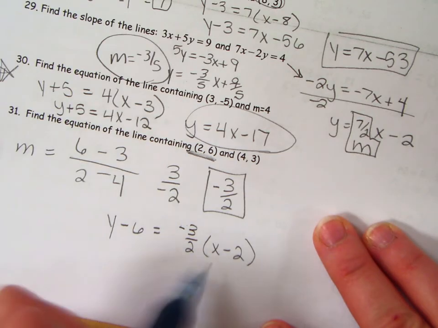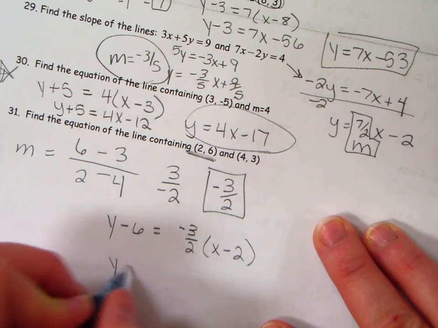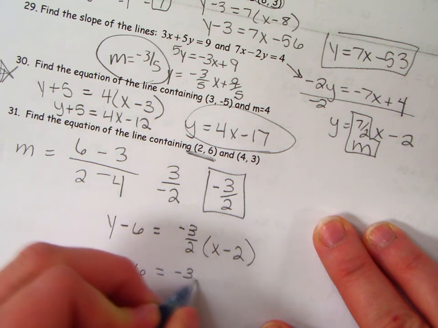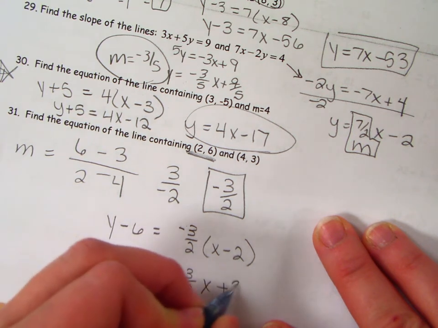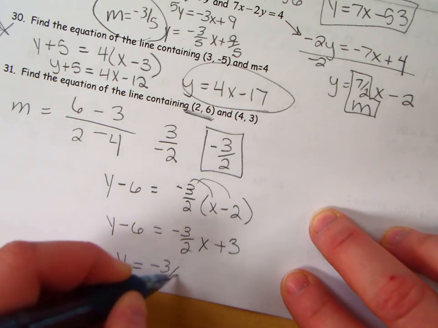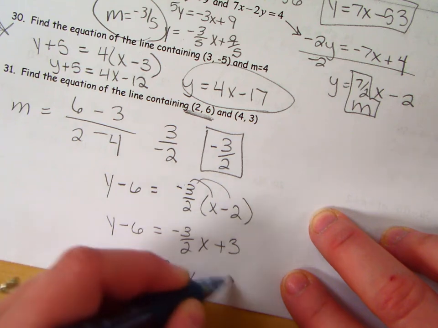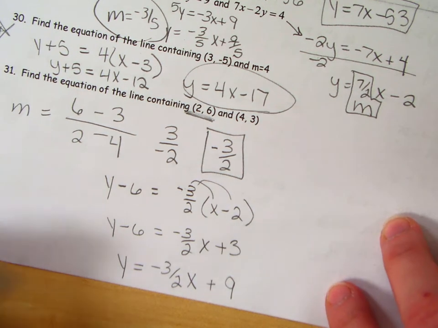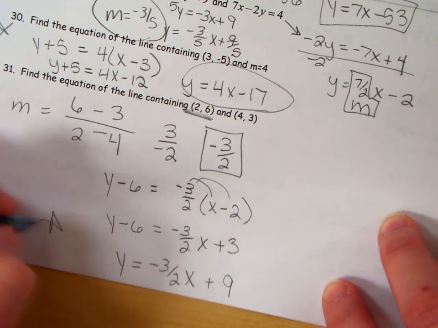And this is point slope form, but we're going to distribute in our negative 3 over 2 to our x, and then that will make a plus 3 when you distribute to negative 2. Add 6. And you have your final answer. Again, I can promise you that this will show up on your final.